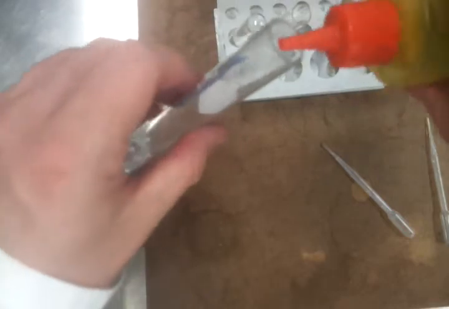So we've got it turning litmus blue, so it is indeed a base. Just see how that hasn't been overly convincing. I'm going to put some universal indicator in there, and it's gone a blue colour there. Alright, so they are a base and very smelly.